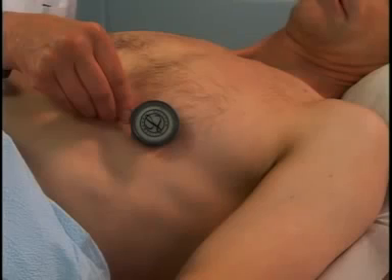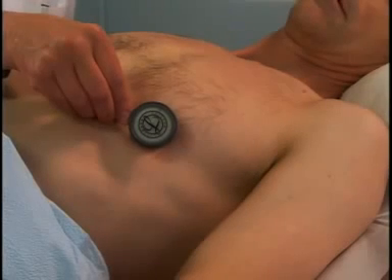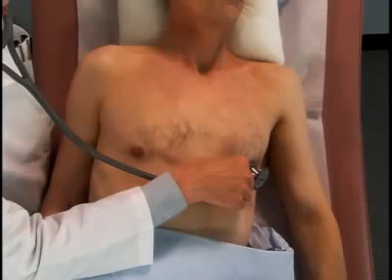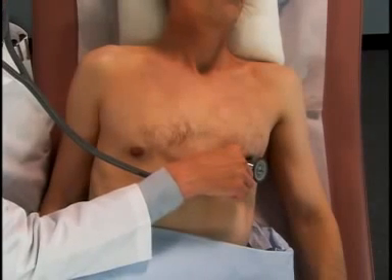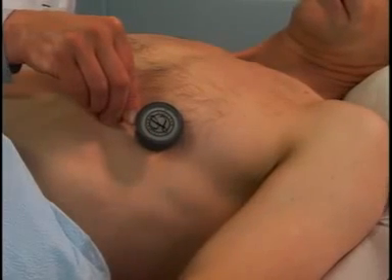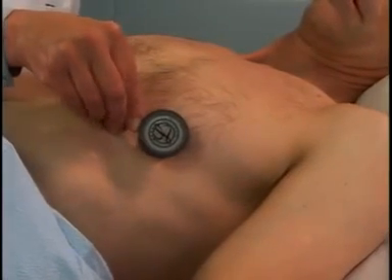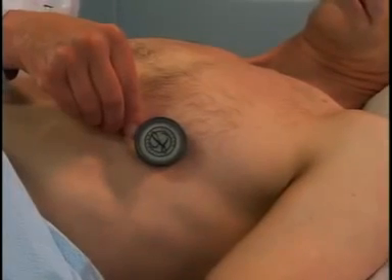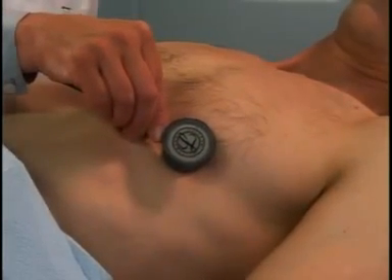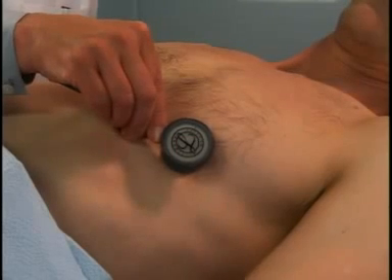If the patient had an audible S3, it would sound like this. Now, notice how the third heart sound disappears when the bell is placed more firmly on the chest wall. Listen again with light pressure, with firm pressure, and once again with light pressure.